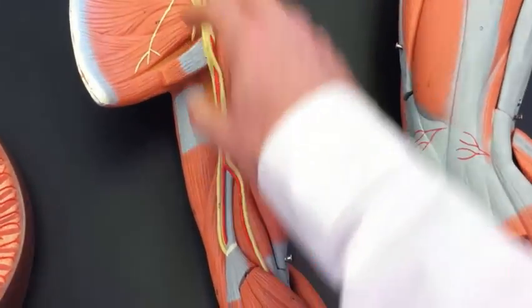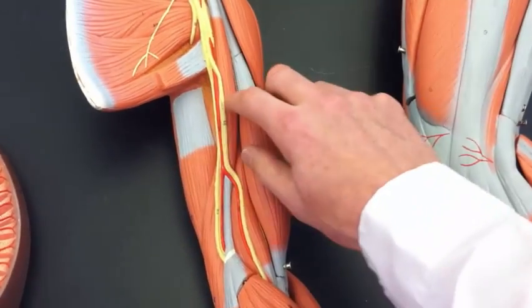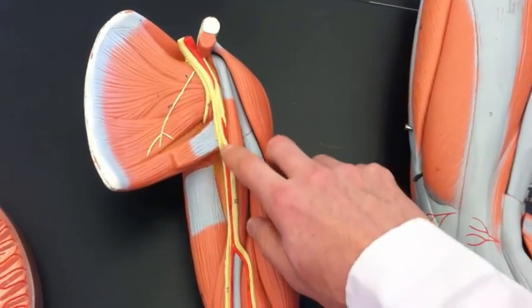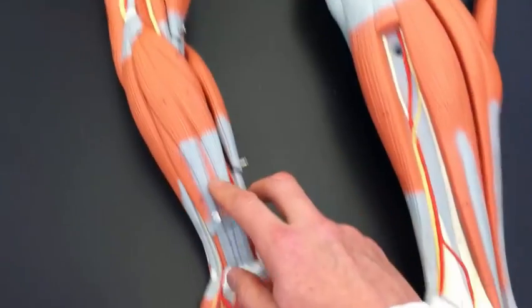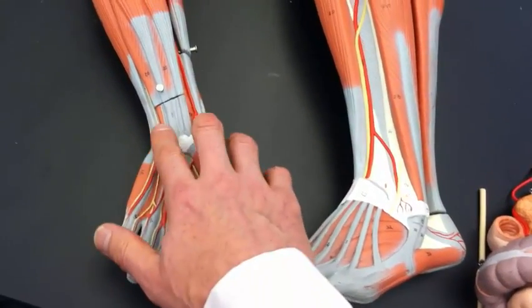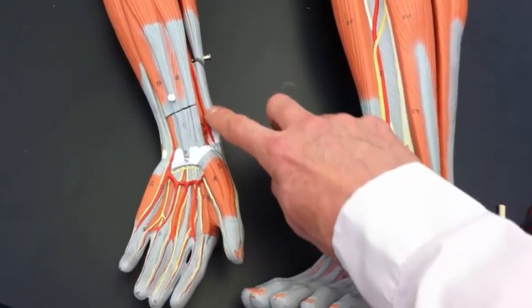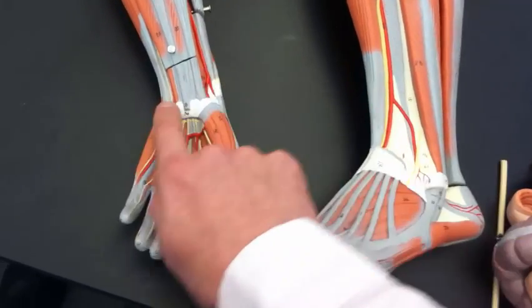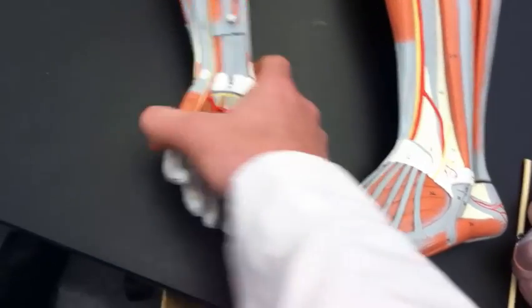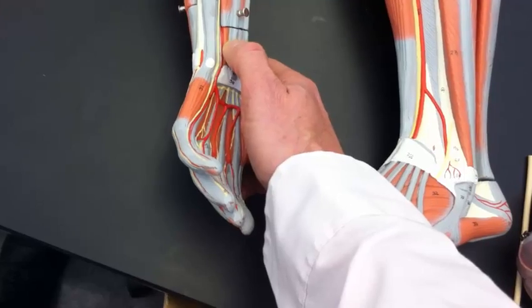Up here in the arm, we've got brachial artery, and then down here in the wrist, we've got radial artery and ulnar artery on the other side here. So that'd be ulnar artery.